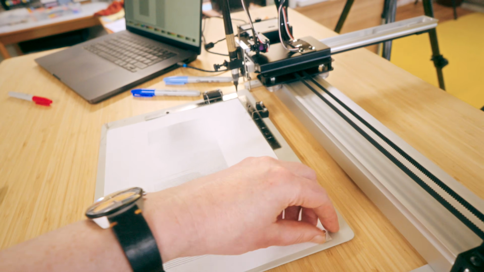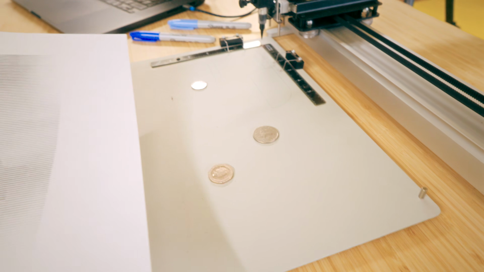This is what happens with the brush pen when you place some objects underneath the paper.